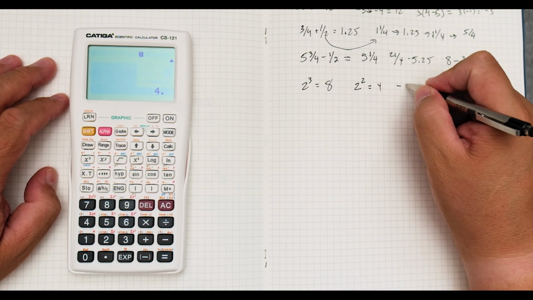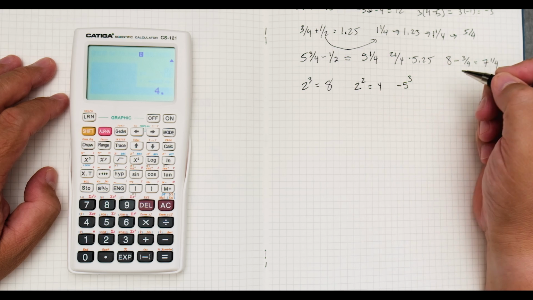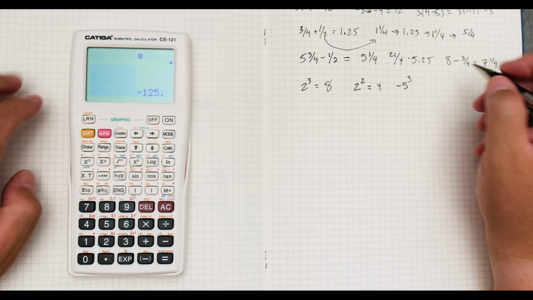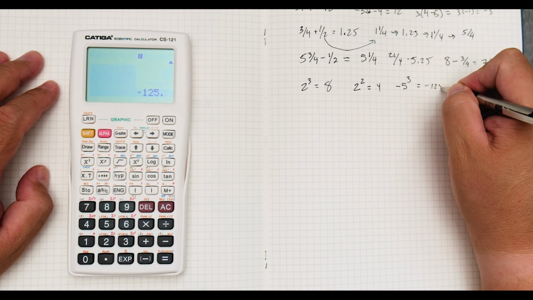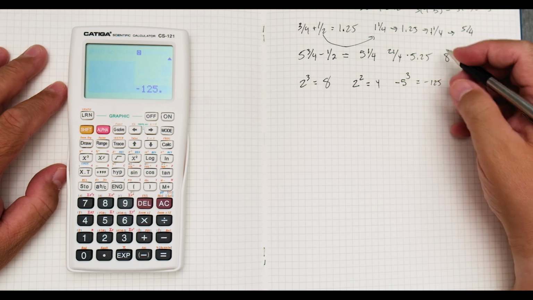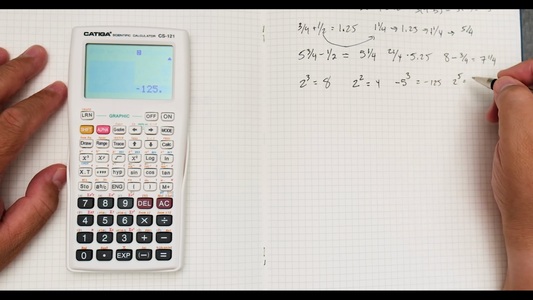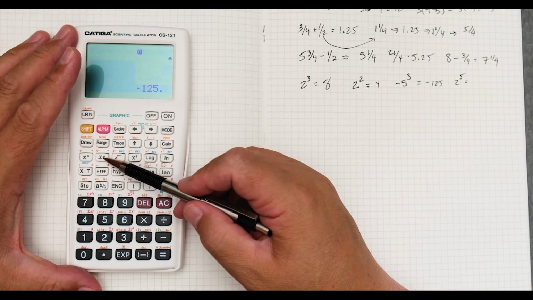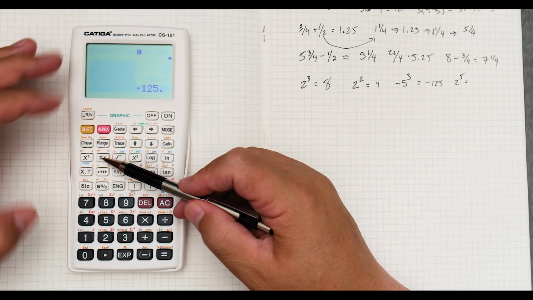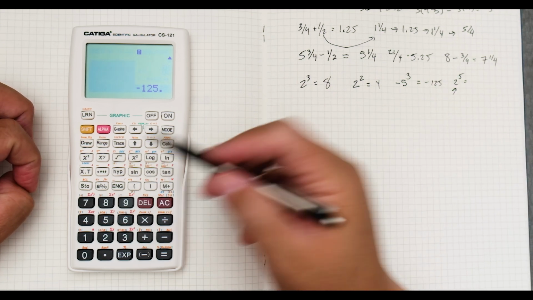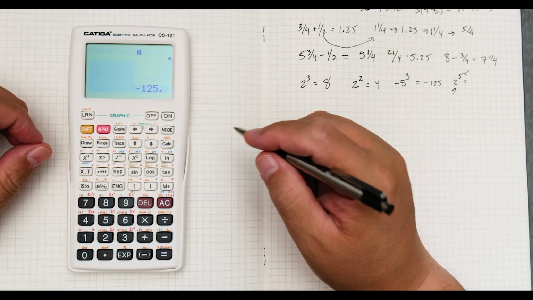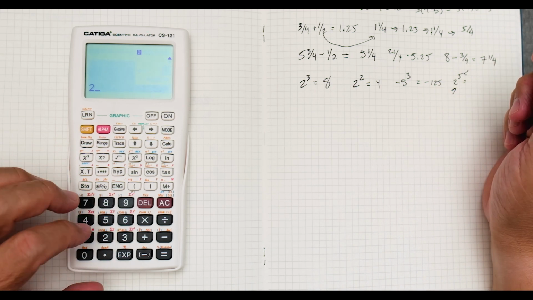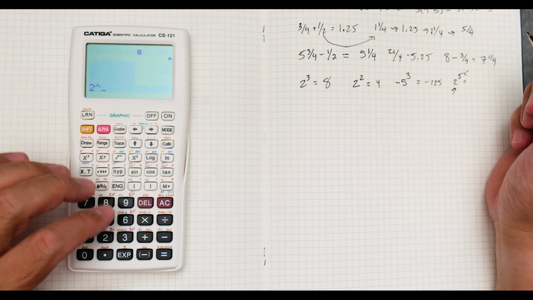How about if I wanted negative 5 to the third? Can I do that? Let's see. So we got negative 5 to the third, negative 125. How about 2 to the 5th power? So that's going to be a little bit different. If you look at the XY key here, that gives you X and then Y. X would be 2 and Y would be 5. So what we want to do is put 2 first, X to the Y, and 5.